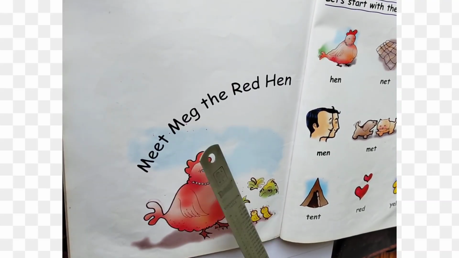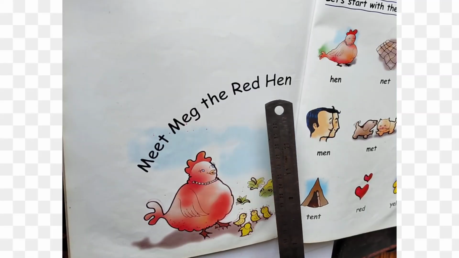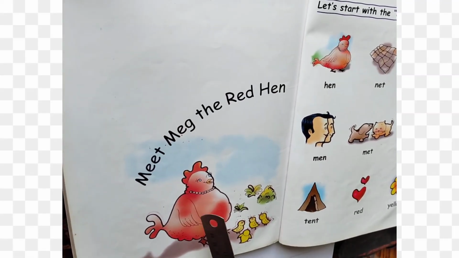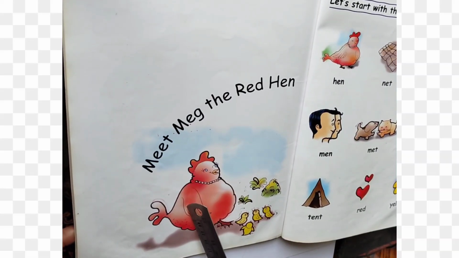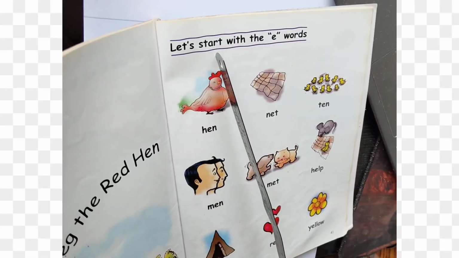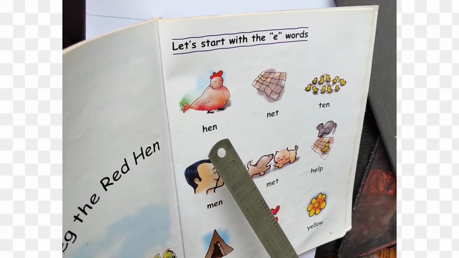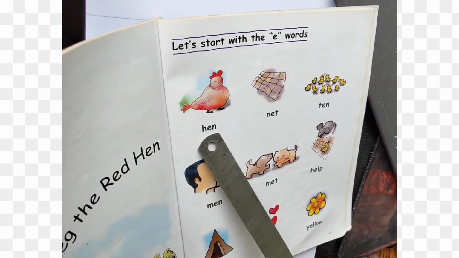Meet Meg the Red Hen. This is Meg the Red Hen. Let's start with the E words. H-E-N. Hen.